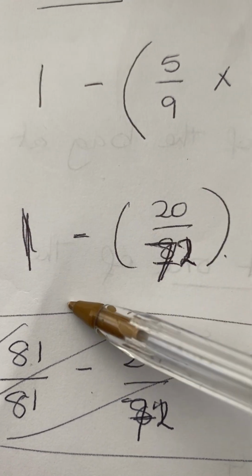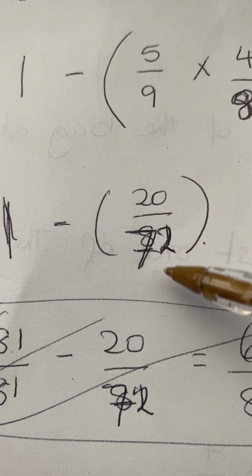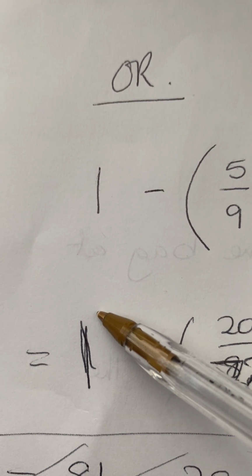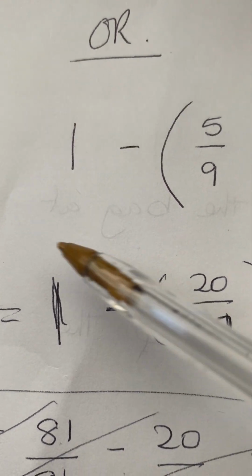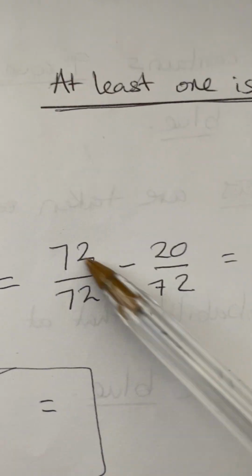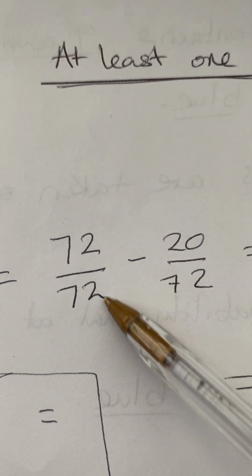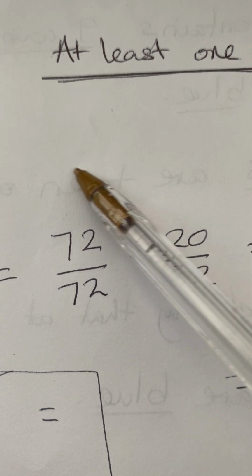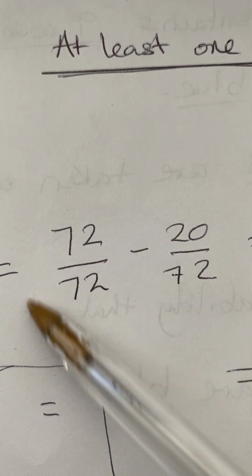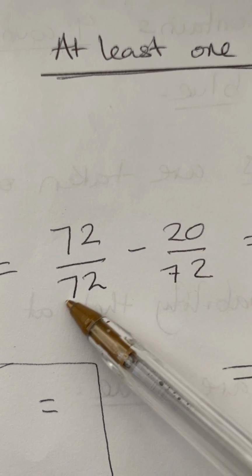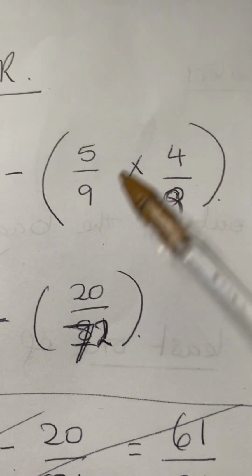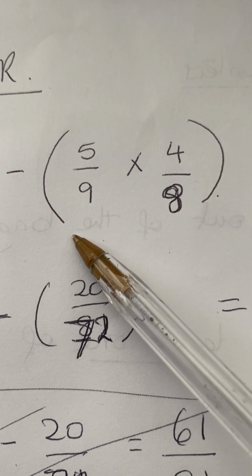So you now have 1 minus 20 over 72, okay? Now we've done fractions, so I can write 72 over 72 in place of my 1, because probability always adds up to 1, minus 20 over 72 in this instance.